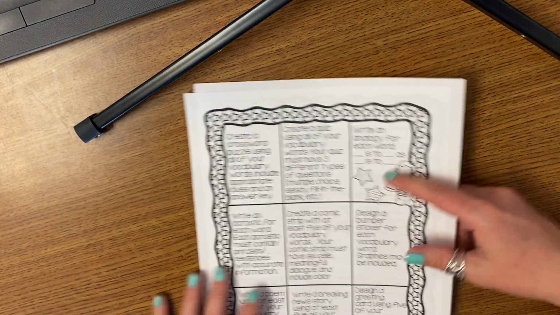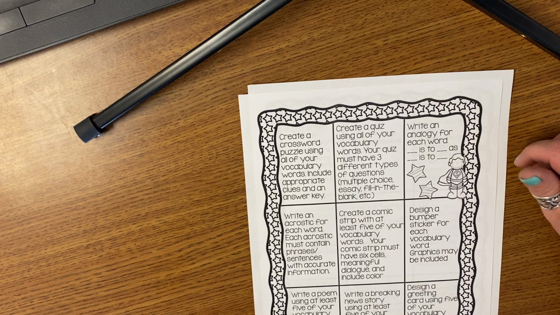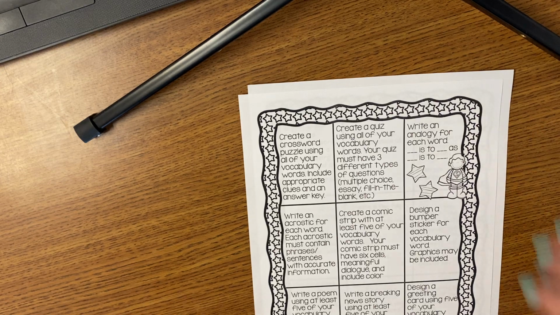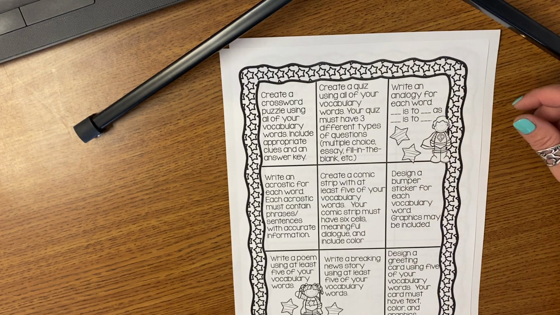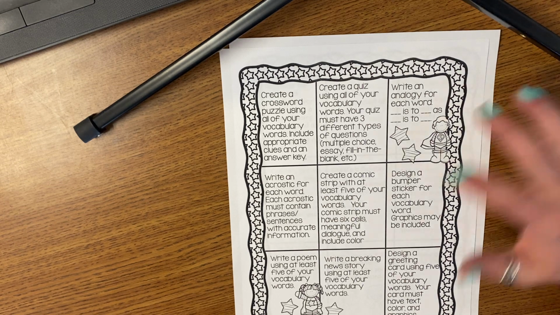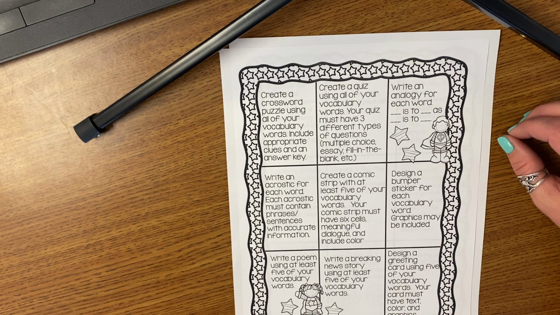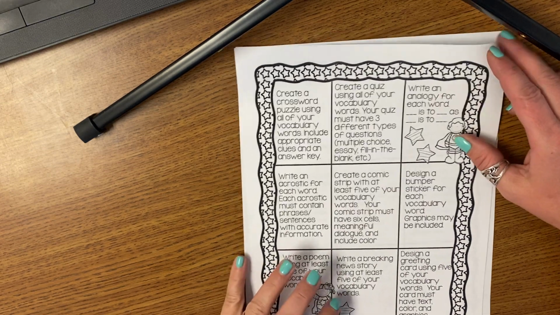Good morning. So I have a new activity on here for vocabulary. It is a vocabulary menu, so like the spelling menu, but for your vocabulary words. And there's some things on here that you might not understand how to do. So I just wanted to go over it.